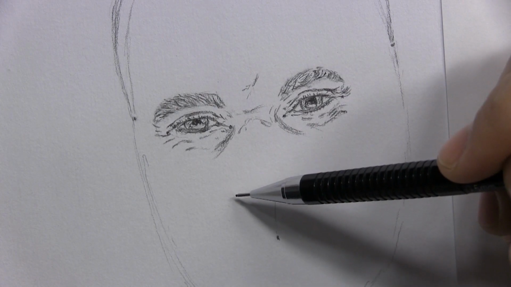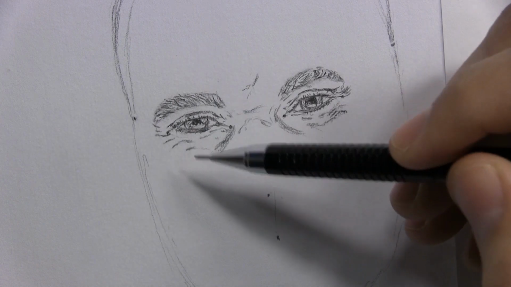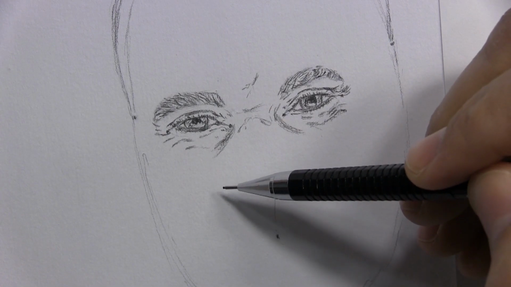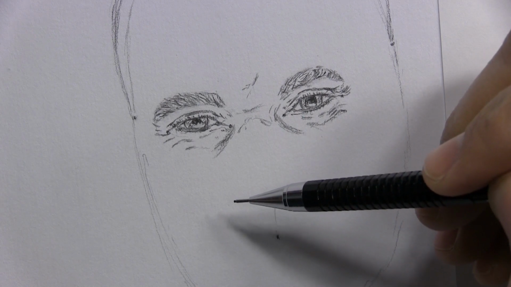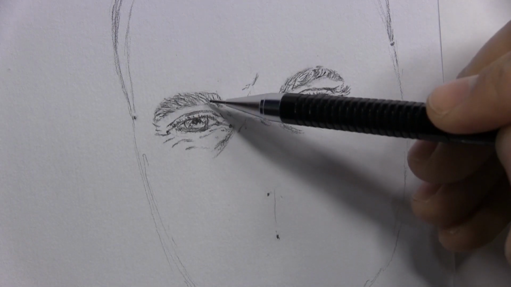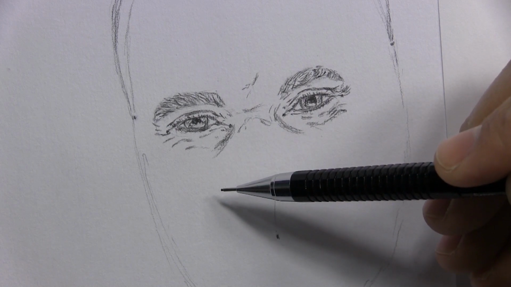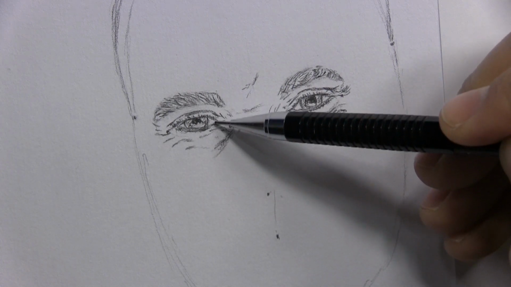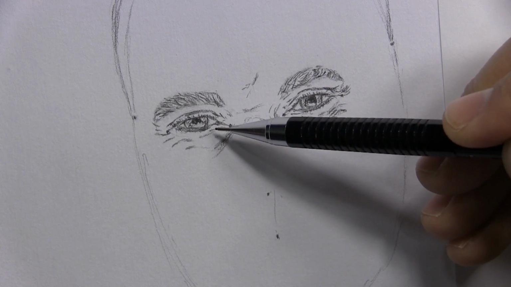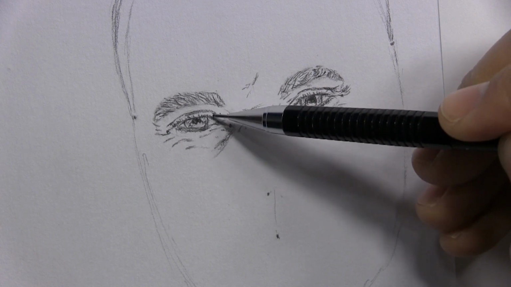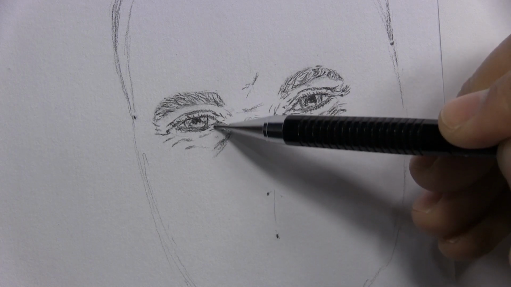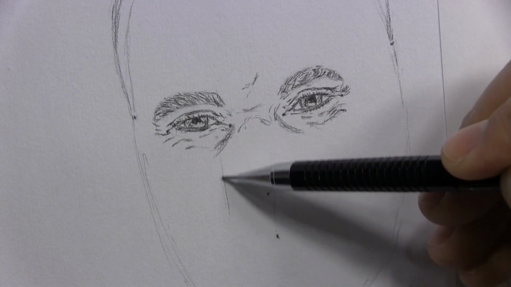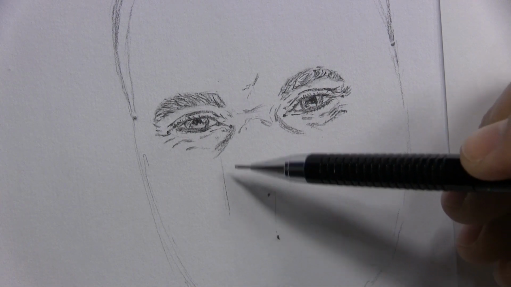You can see Noah's right side, our left side of his nose, the bottom part, the wing part of the nose, it extends to, if you have an imaginary vertical line, right about here, roughly where the inner corner of the eye is. So I'm putting a very light line here just to indicate where the nose is.